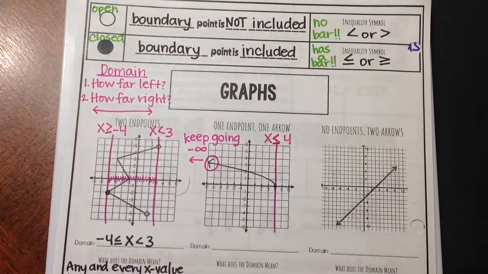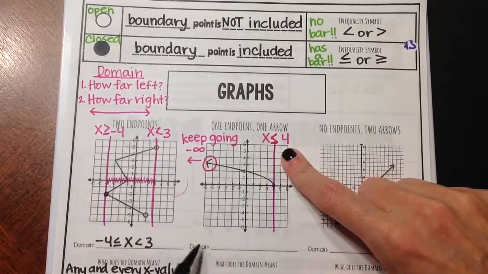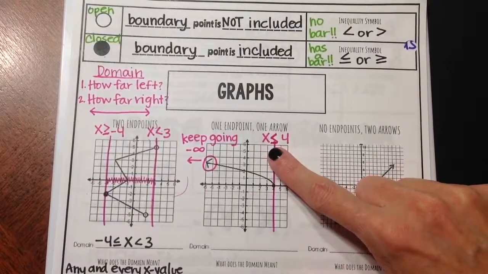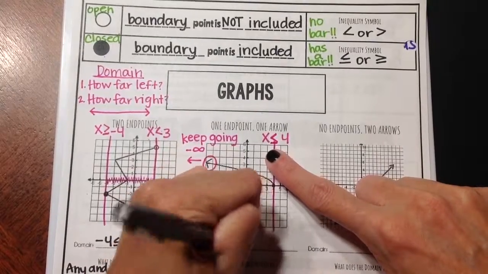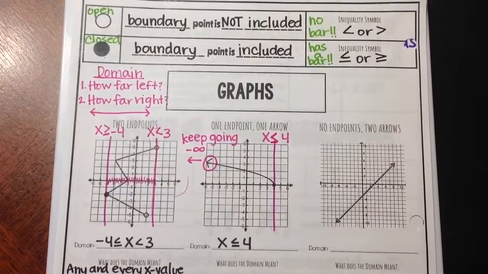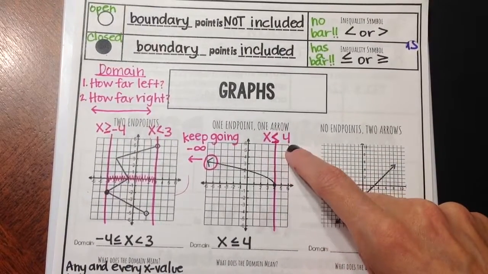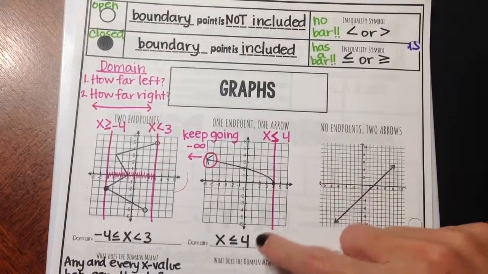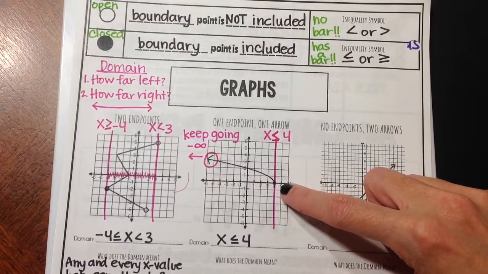Okay, so now I need to look at both of my inequalities to write my domain. Well, I only have one inequality. This inequality is my domain, and because I only have one, I will not switch the order. It will stay in the exact same order as I wrote it above the boundary line. So my domain for this graph is x is less than or equal to 4.